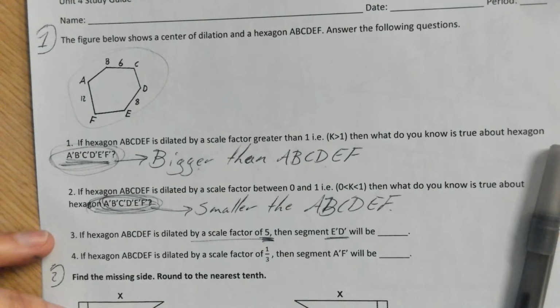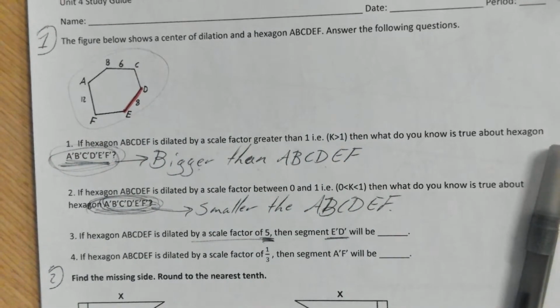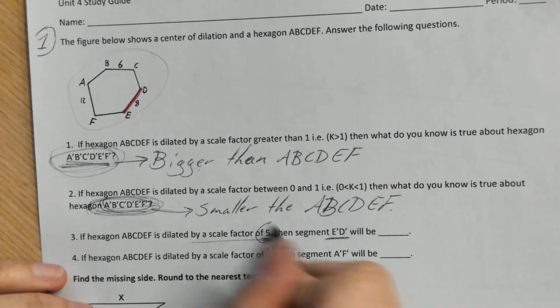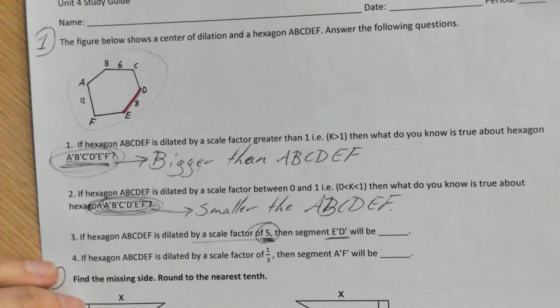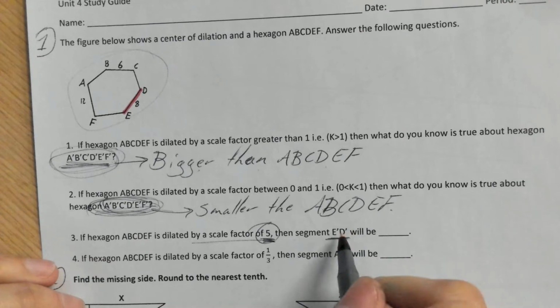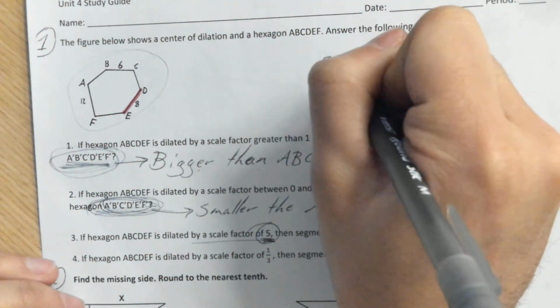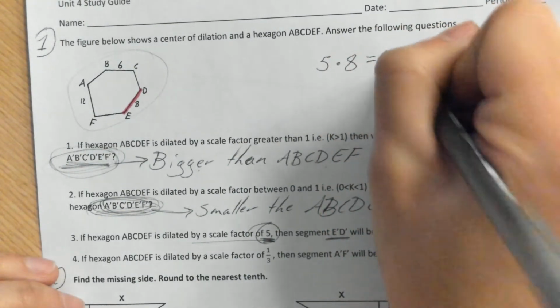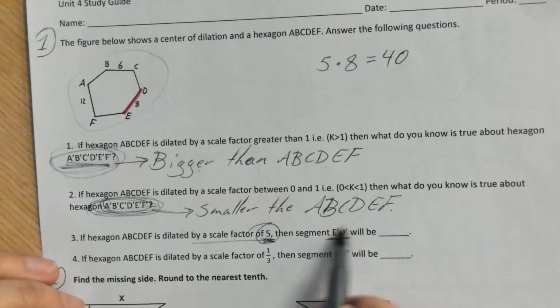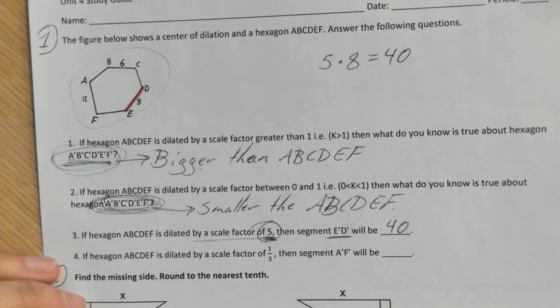Let me get some colors. Here's ED. So if we dilate this by a scale factor of 5, then our shape will get 5 times bigger. So how do you find out how big ED will be after the dilation? Well, you can just do 5 times 8, and that'll give me 40. So how big will ED be after the dilation? Well, it'll be 40.